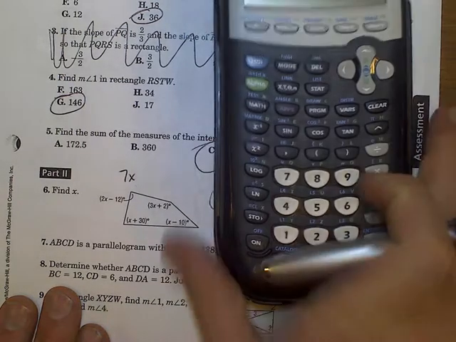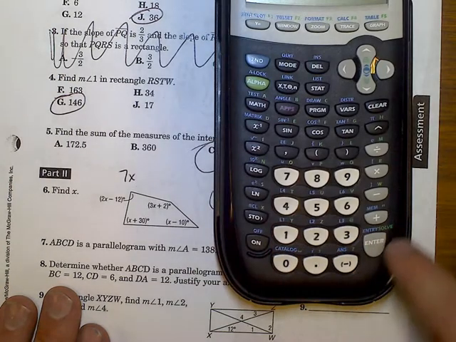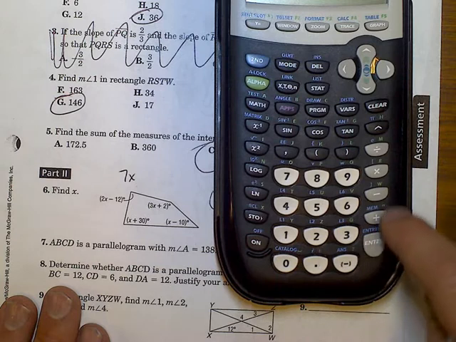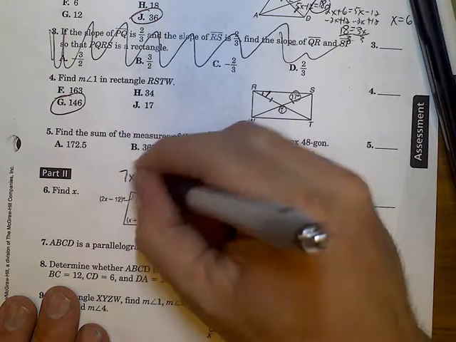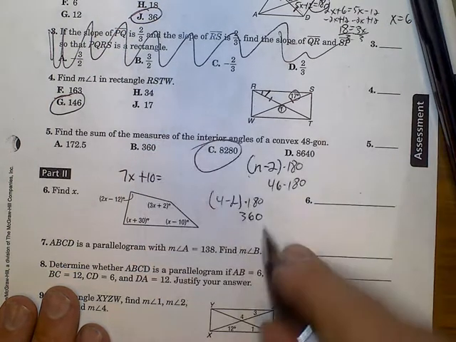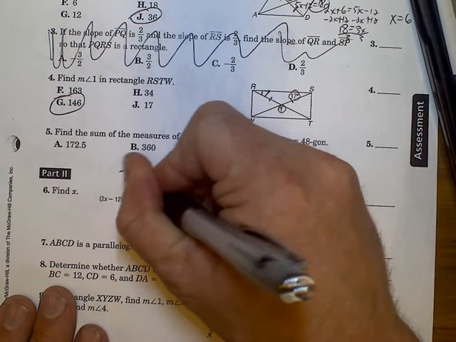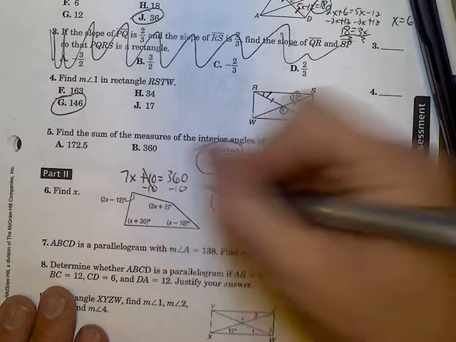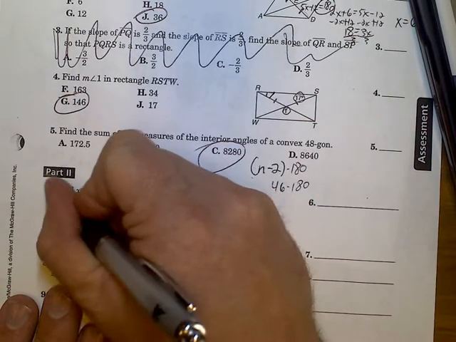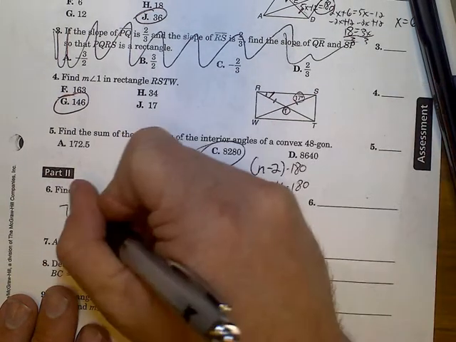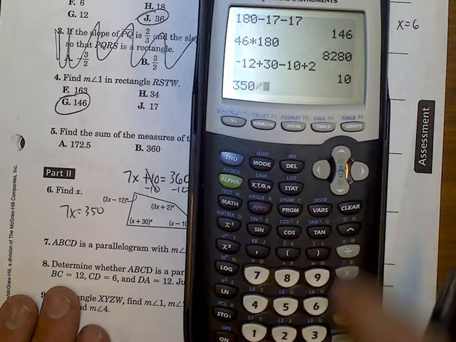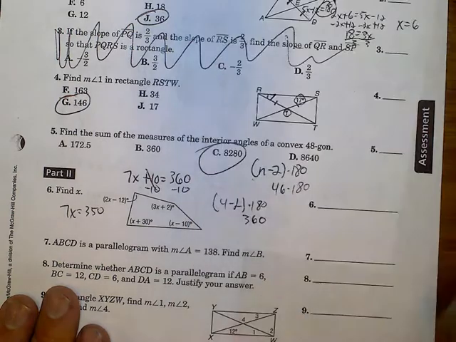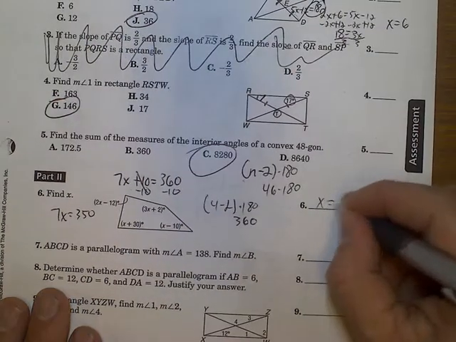And then negative 12 plus 30 minus 10 plus 2 gives me 10. This has to equal 360. So I'm going to get rid of my 10, get rid of my 10. That would be 7x equals 350. 350 divided by 7 gives me 50. So I know that x has to be 50.